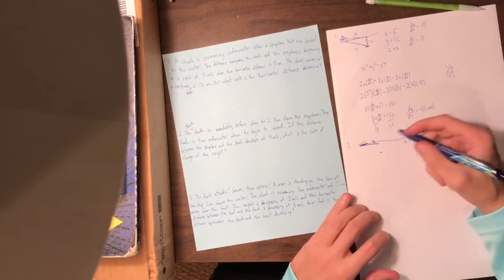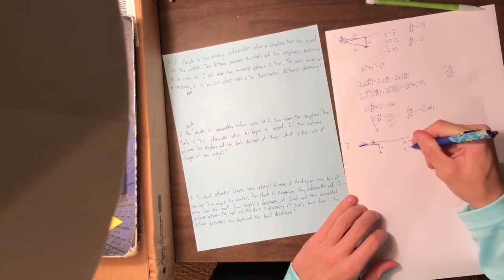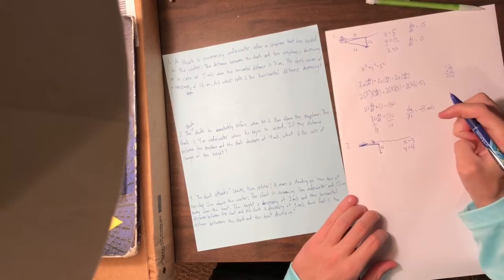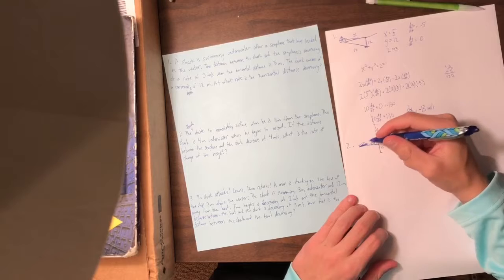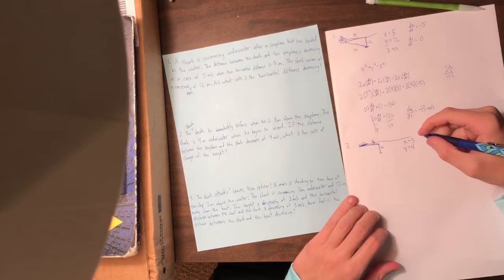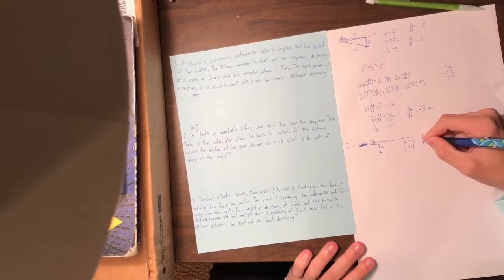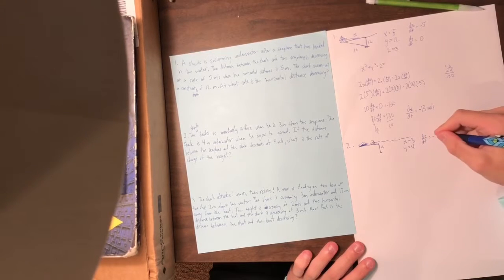The shark is 4 meters underwater. So the y is 4. And the distance between the seaplane and the shark decreases at 4 meters per second. What is the rate of change of the height? So we know that dz over dt is equal to -4.